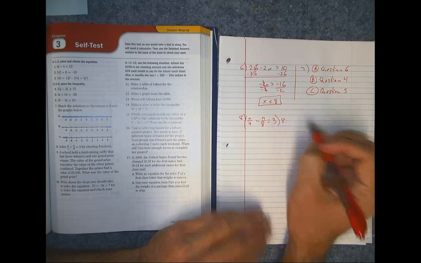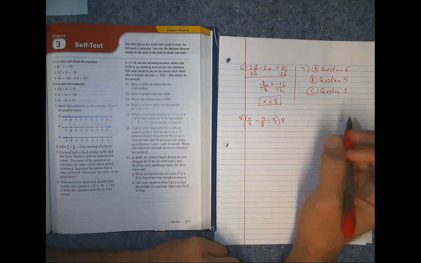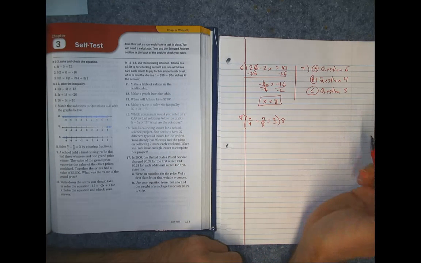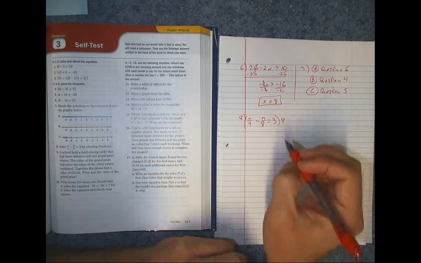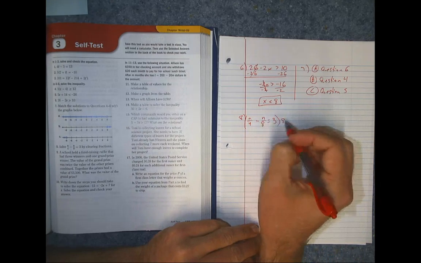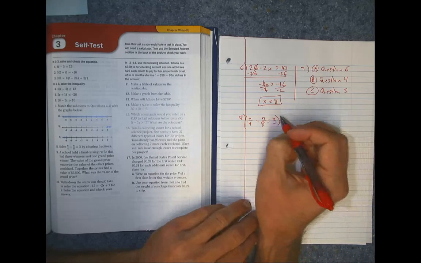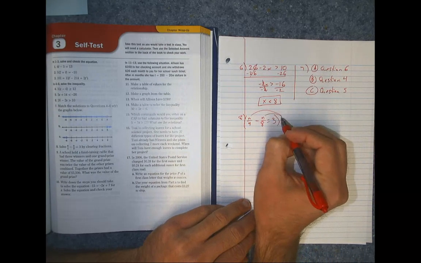So 8 would be the smallest number. 16 would also work. So would 24, 32, any of those. But the smallest number that both 4 and 8 fit into is 8. So to keep things simple, that's what I'm going to use. But all of them, again, will work.